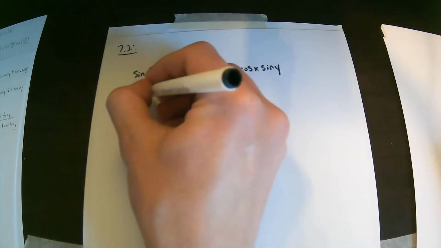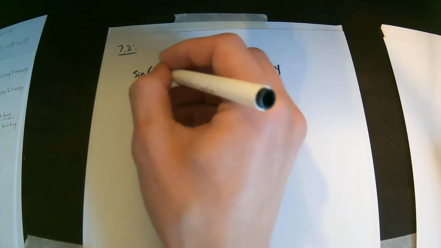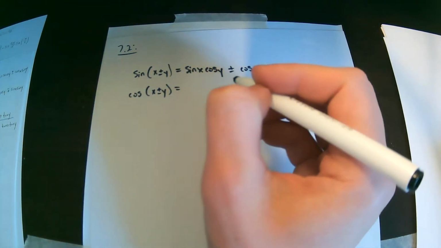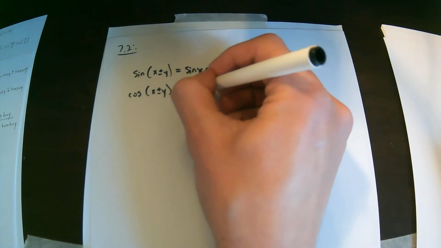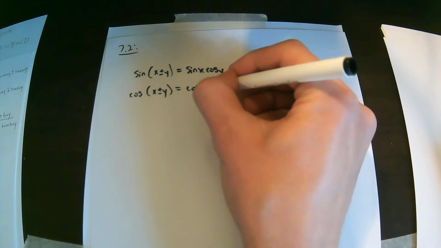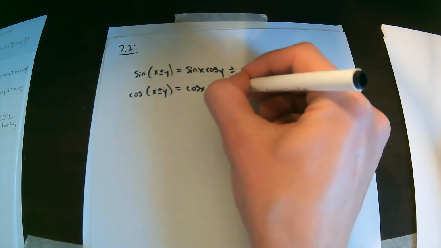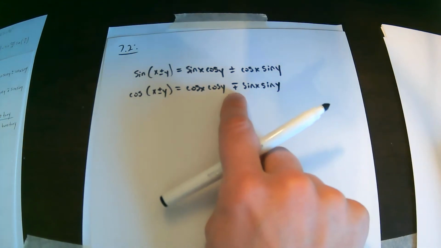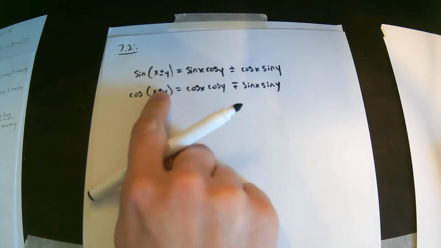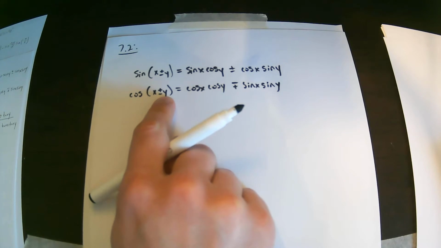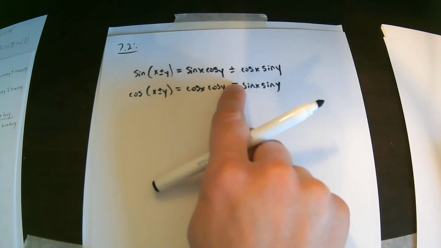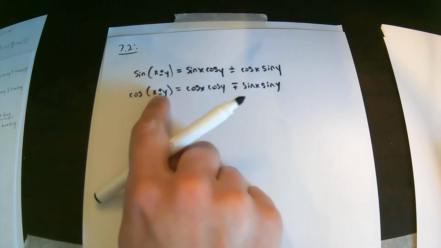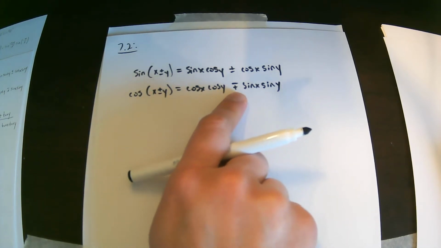Then there's cosine of x plus or minus y. X and y here are just angles. Cosine x times cosine y, and then minus plus sine x sine y. So I'm using minus plus here because the sign is opposite. If it's x plus y, then this sign will be a minus sign. That's why the plus minus is flipped upside down.